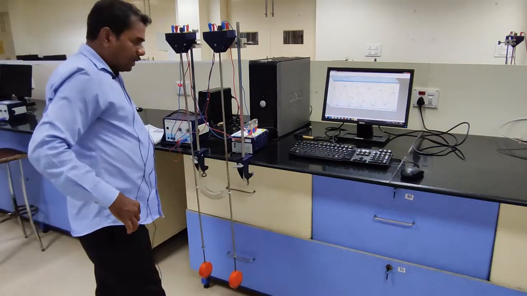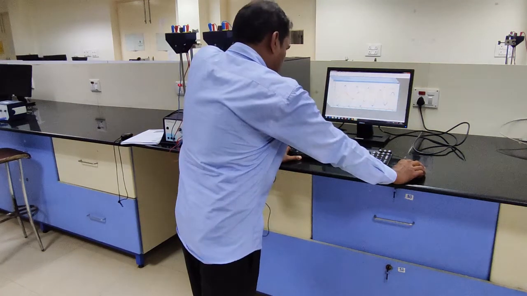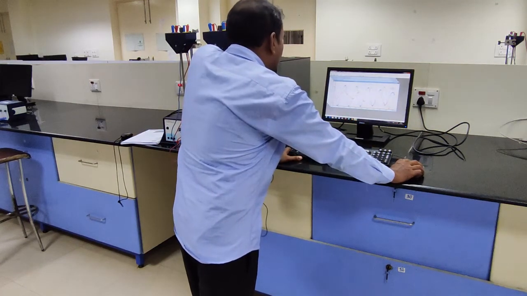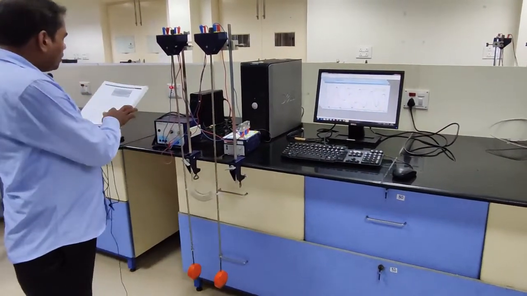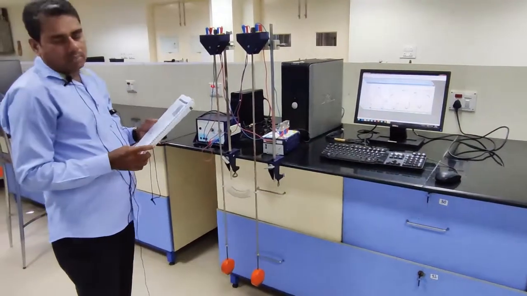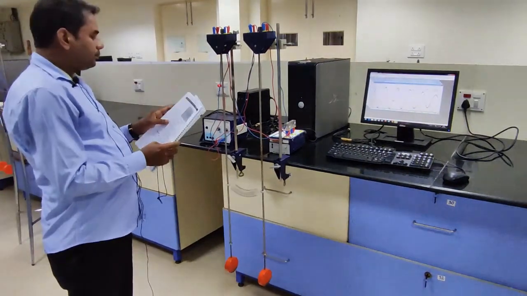After that we should take the printout which is already saved in the monitor, and from that printout we should calculate the time period from the graph. We compare that value with this calculated value and do the error calculations. This is all about the procedure of the coupled pendulum.